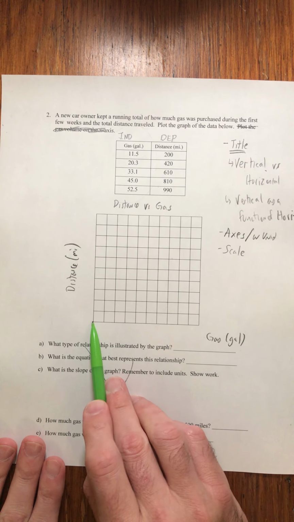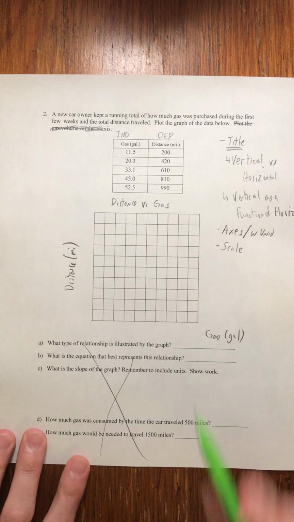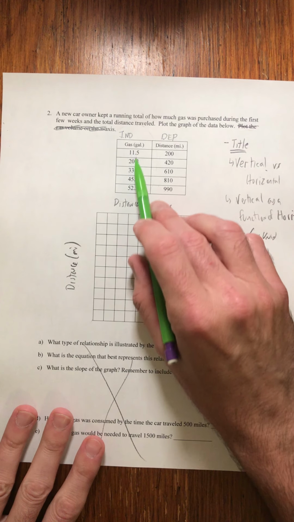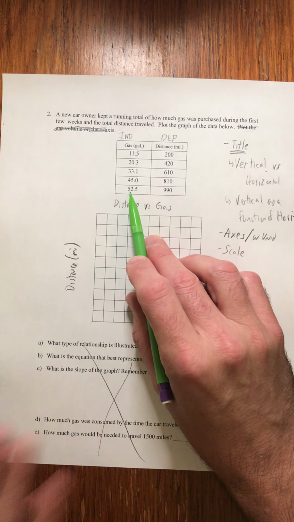And we always have to start such that this is 0. No breaks in our graph. No breaks. Breaks are an atrocity. No breaks in our graph. Breaks are misleading. So looking here, I go from about 11 to about 52.